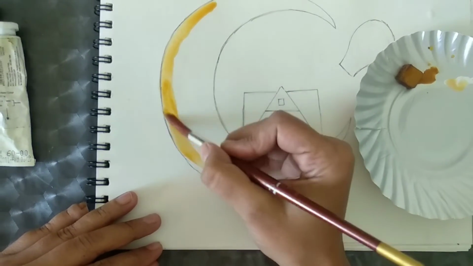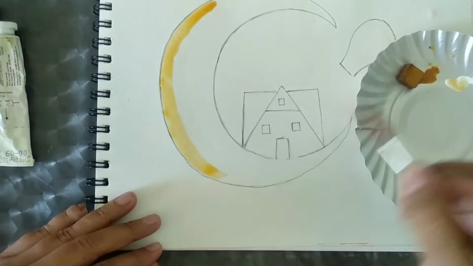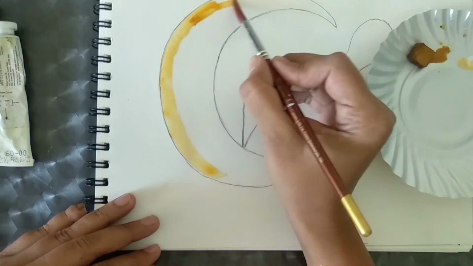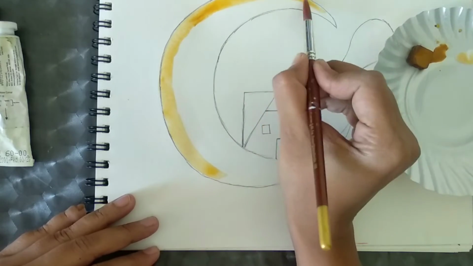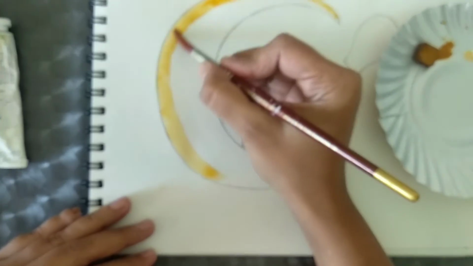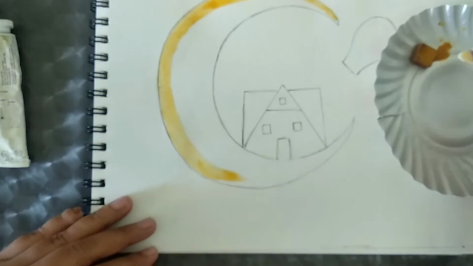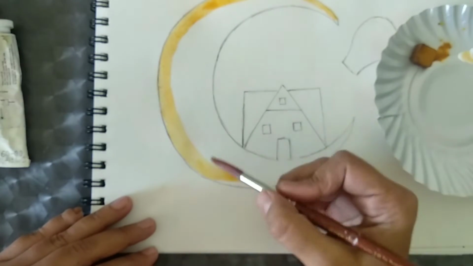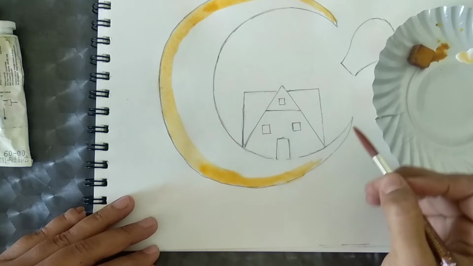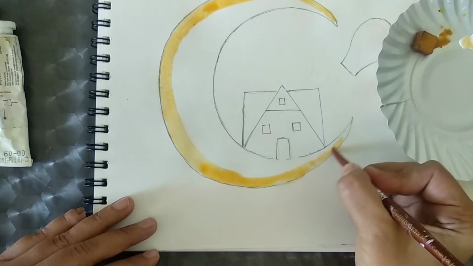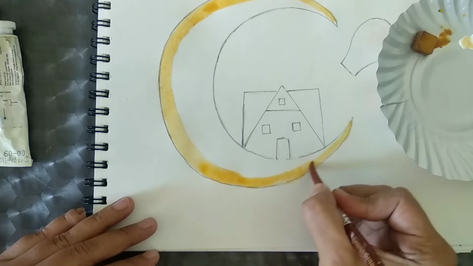Don't use thick paint and don't use very dark paint. You can see I have much more water and only a tiny bit of paint. It's mostly water over here. Very diluted paint you have to use, lots of water and hardly any paint.